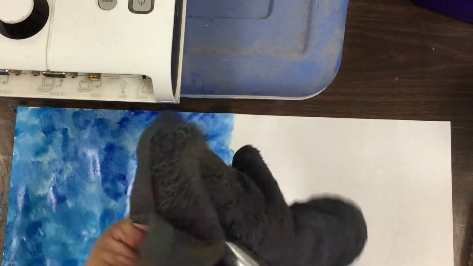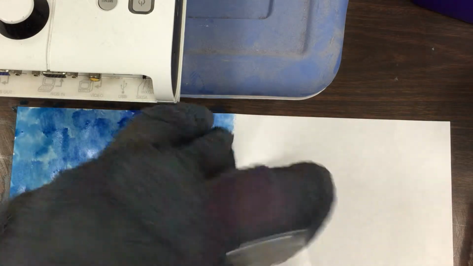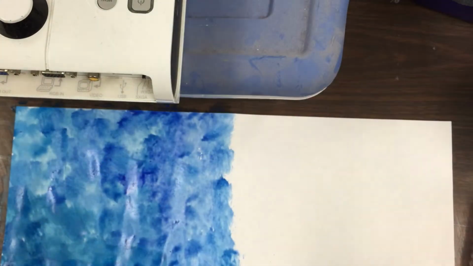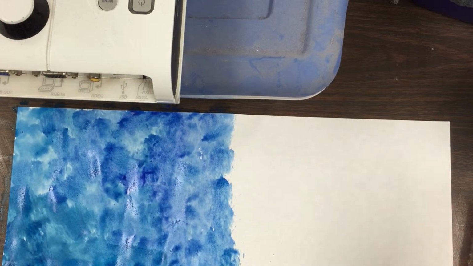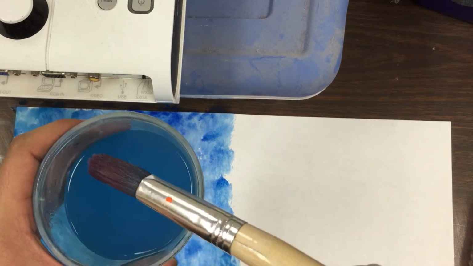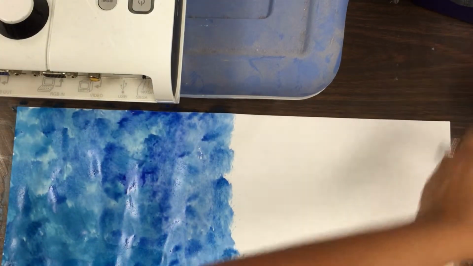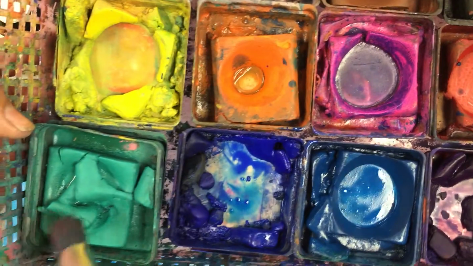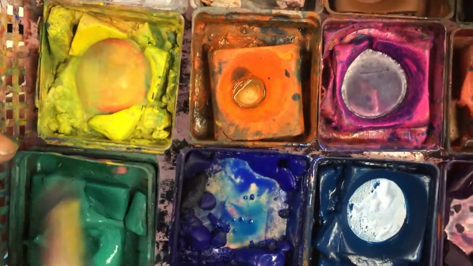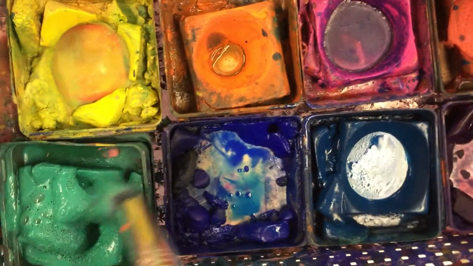You're gonna use your towel, okay? Your towel that should be in your basket or in your caddy. You have to share it with your neighbors, okay? You're gonna clean off your brush, make sure there's no more blue, and we have to move on to the green part. So, remember, we have to dip our paintbrush just a little bit, enough to get the hair wet. Then we're gonna get green on our brush, okay? So fill your brush up with green.